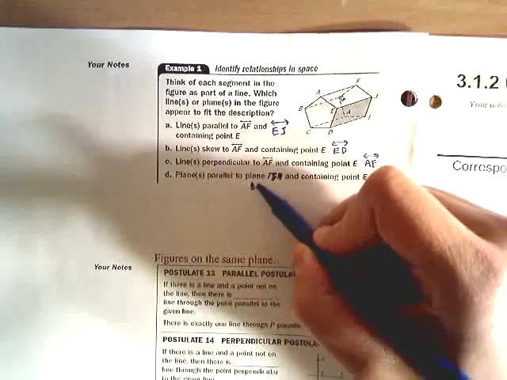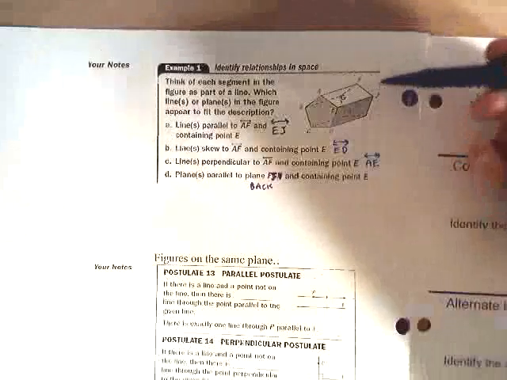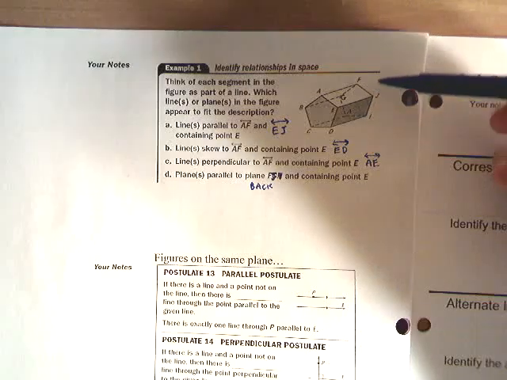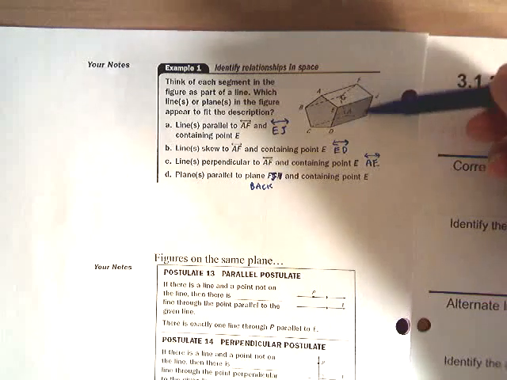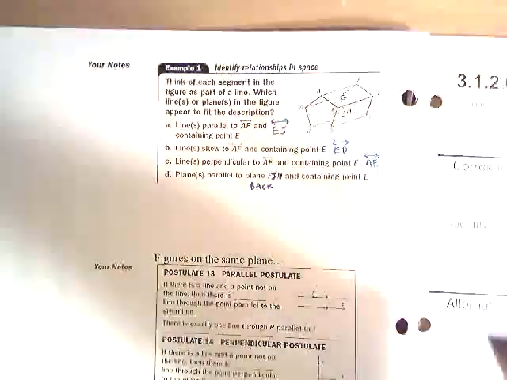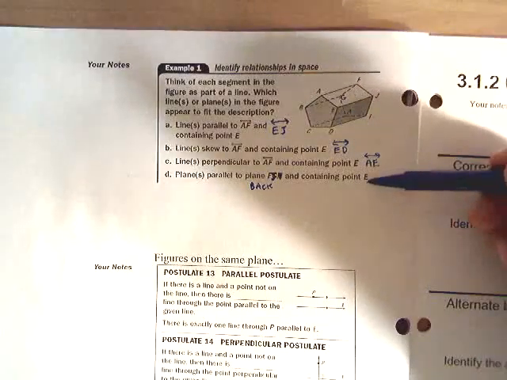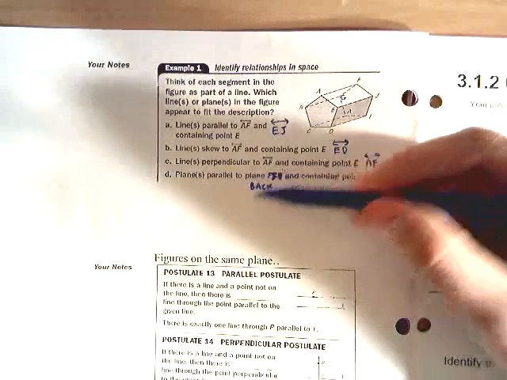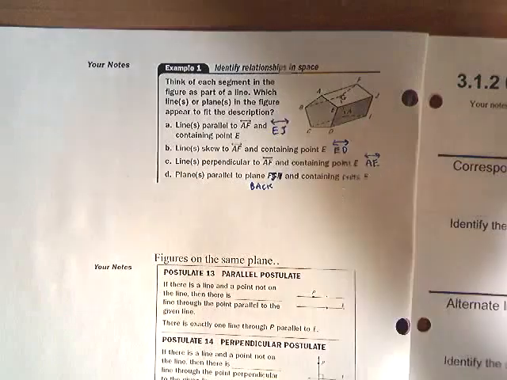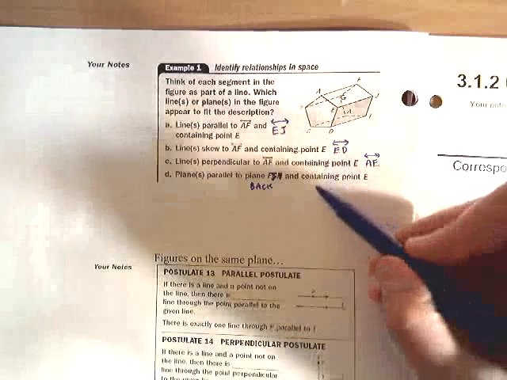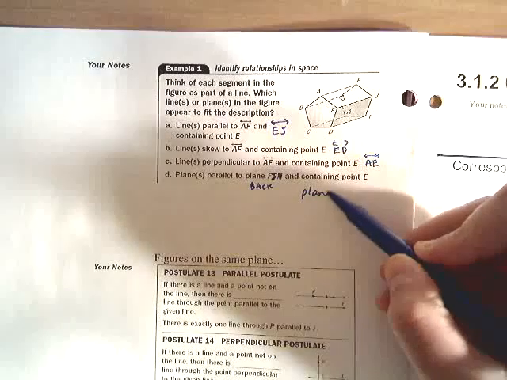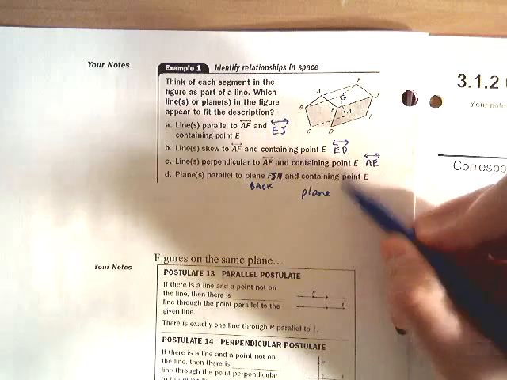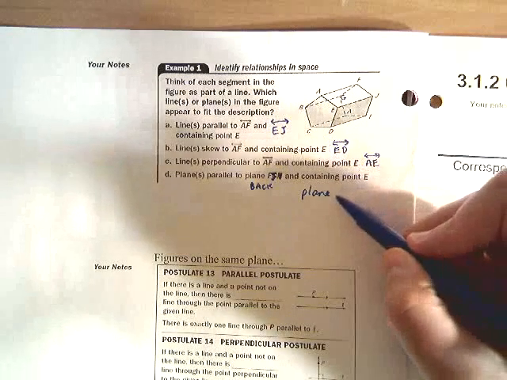So this is basically the back wall of this solid back there, and containing point E. So a plane that would be parallel to the back pentagon would be the front pentagon, wouldn't it? And the front pentagon does contain point E, so it would be a good answer if this is the true question. So I'm going to go ahead and say that the front panel is my answer. So I'm going to say plane, and then I can choose any three vertices on the front pentagon plane. I'm going to say A, B, C.